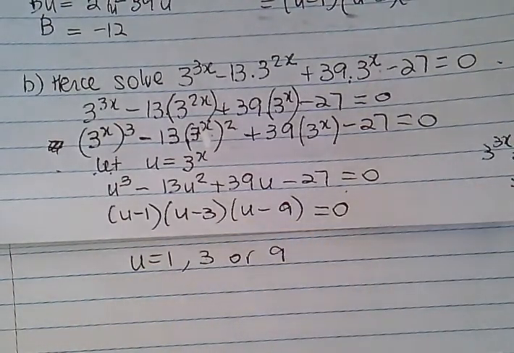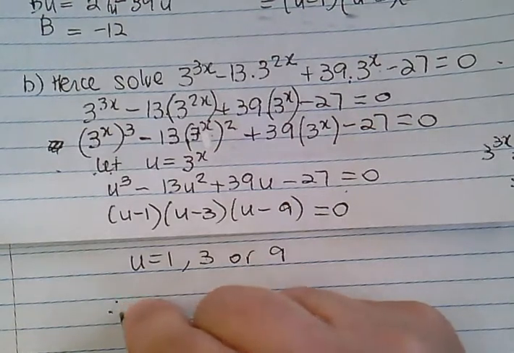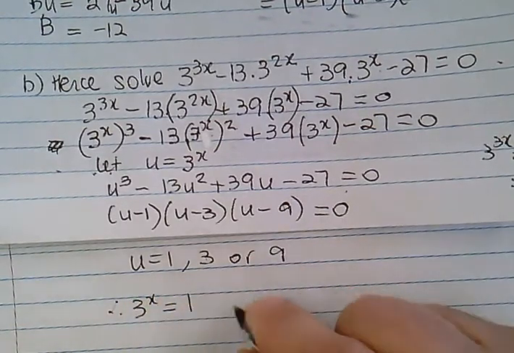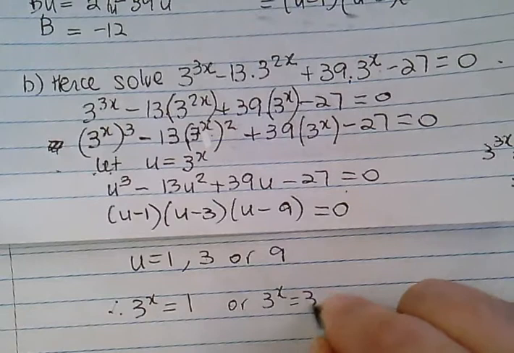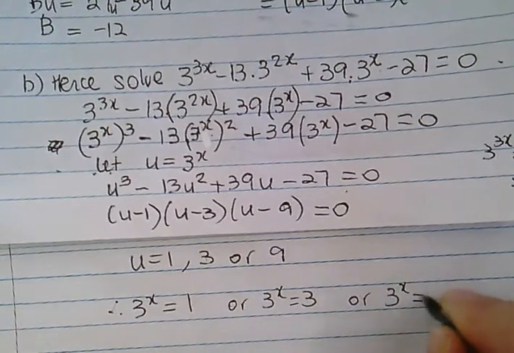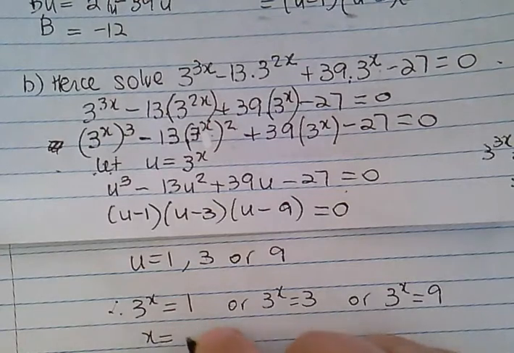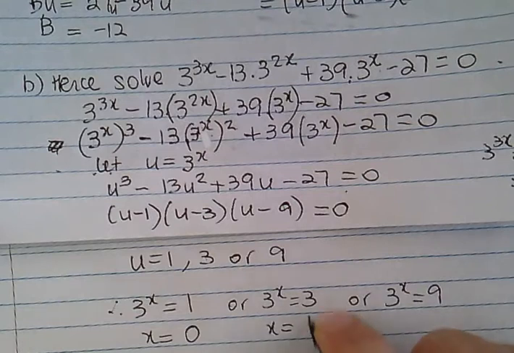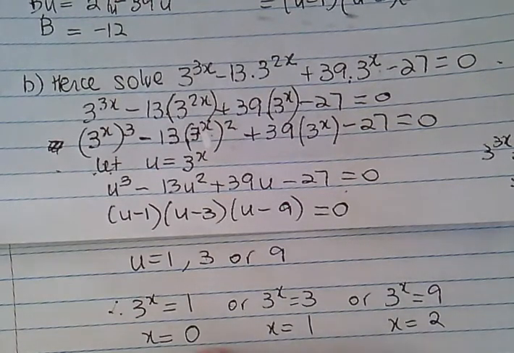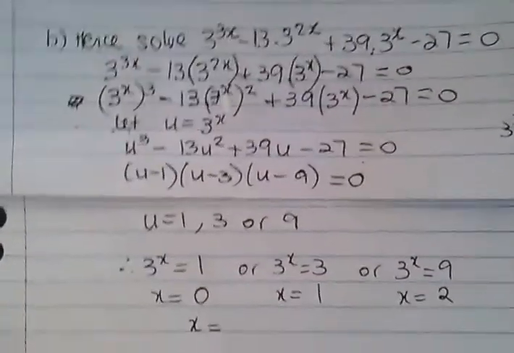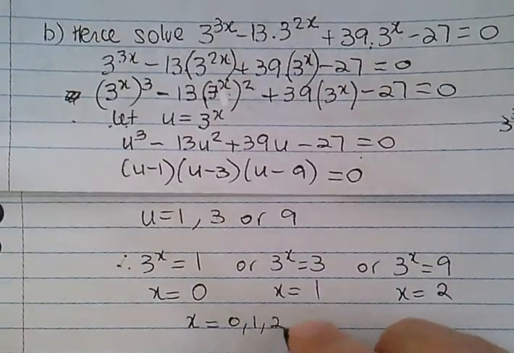Do you get it? So therefore, 3 to the power of x equals 1, 3 to the power of x is 3, or 3 to the power of x is 9. So you can tell me what x is. 0. Anything to the power of 0 is 1. X is 1. Or x is 2. So therefore, solving for x, we get x is 0, 1, or 2.